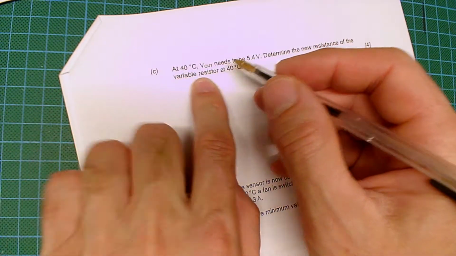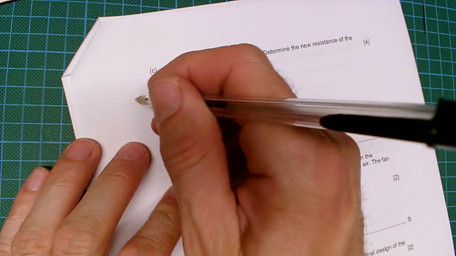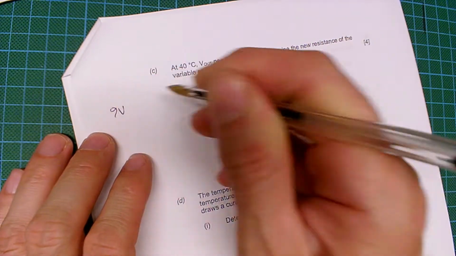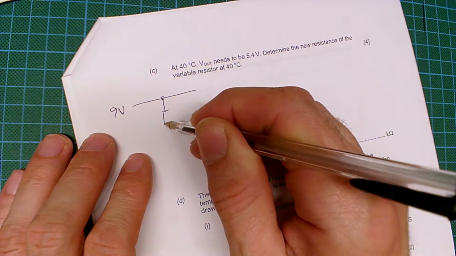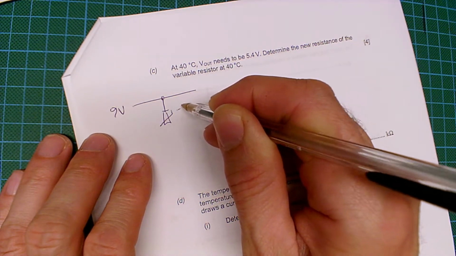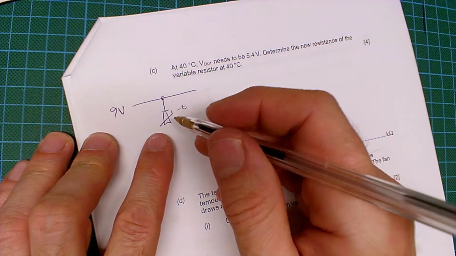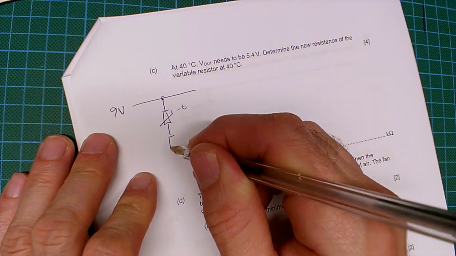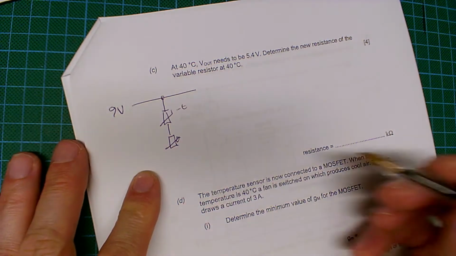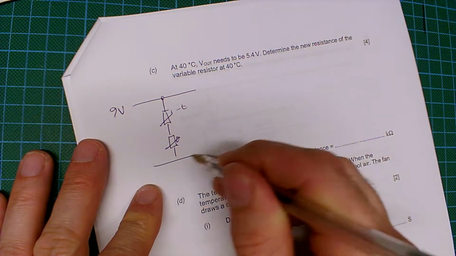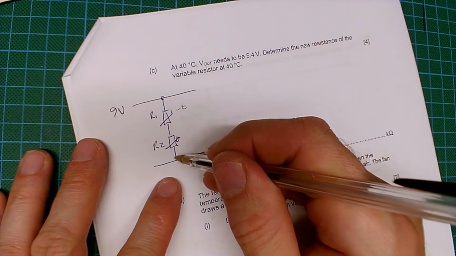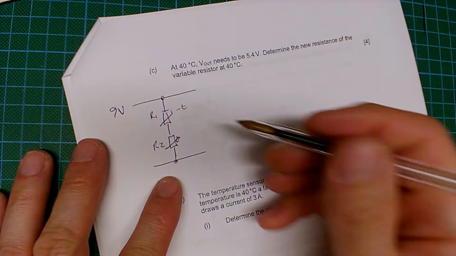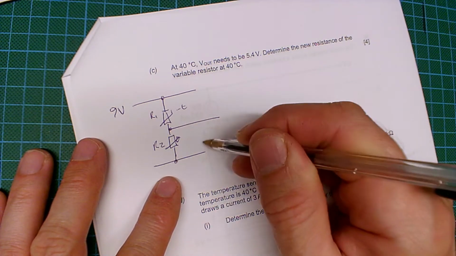So 40 degrees C, Vout needs to be 5.4 volts. So we're going to draw this circuit now. It's still a 9 volt supply or input, and we've still got the negative temperature coefficient thermistor at the top, and we've got a variable resistor at the bottom. Okay, so that's R1, that's R2, and let's just join that up, save confusion. And we're going to have Vout.